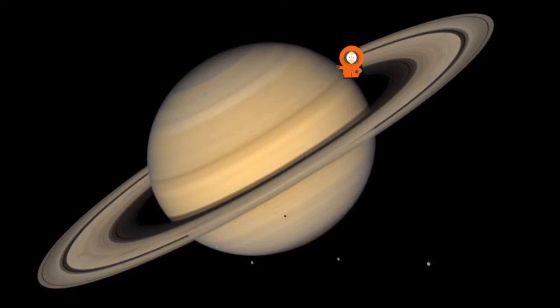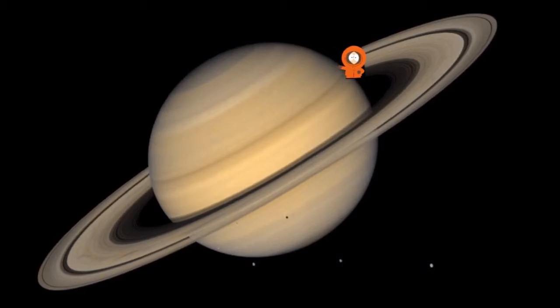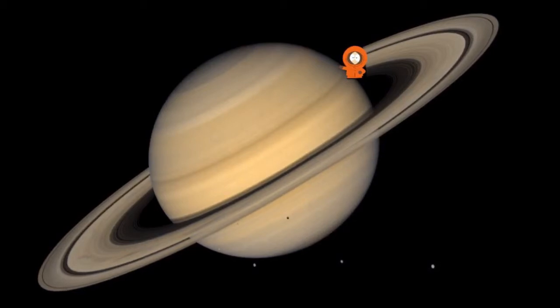Saturn is a gas giant. Saturn has a rocky core and is surrounded by hydrogen and helium. Saturn is the 6th planet closest to the Sun. Saturn orbits counterclockwise and is 9.6 AUs away from the Sun.